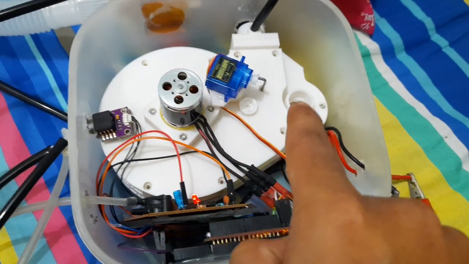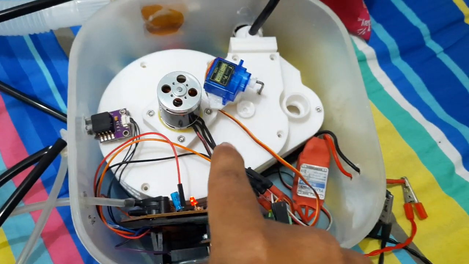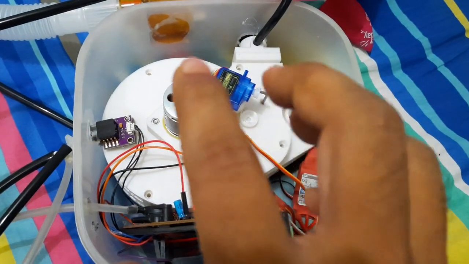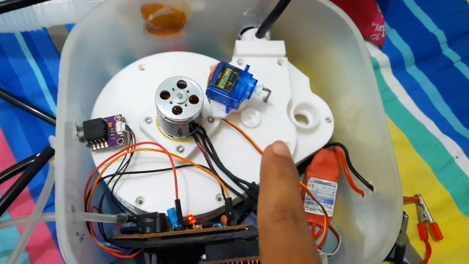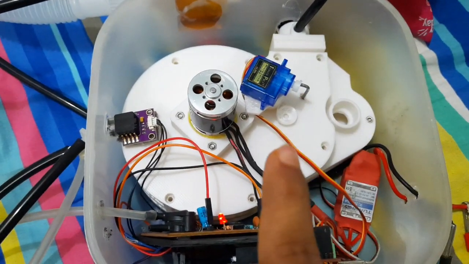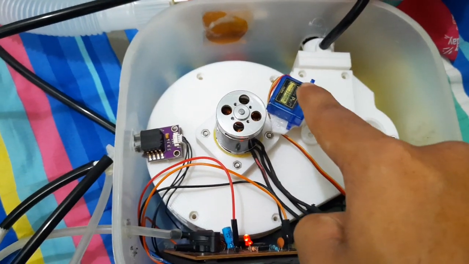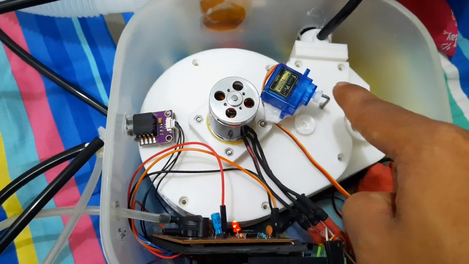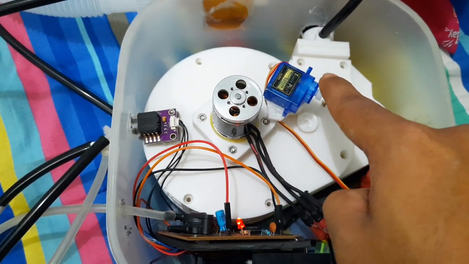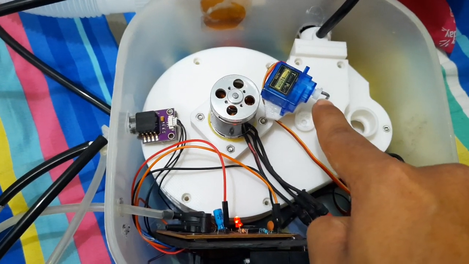Okay, and this is now 3D printed. We have designed the impeller, this body, everything, and printed it with a 3D printer. This servo is actually acting as a pressure cutter. So this servo can release the pressure very quickly.